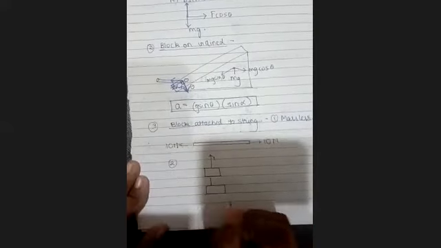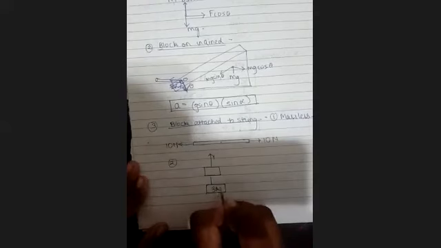Now we will see a second example with mass. There's a block here and another block downwards. Suppose this is 3 kg and this is 2 kg. There's a force acting with 100 Newton upwards.